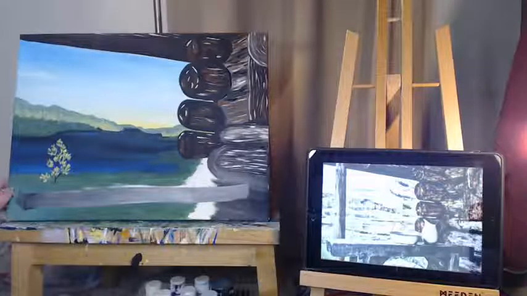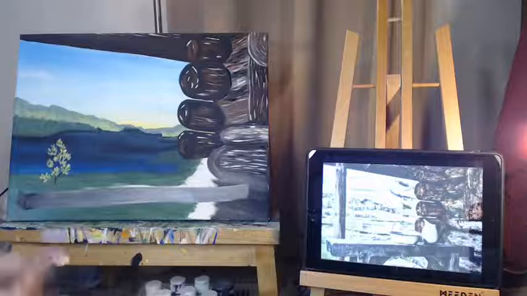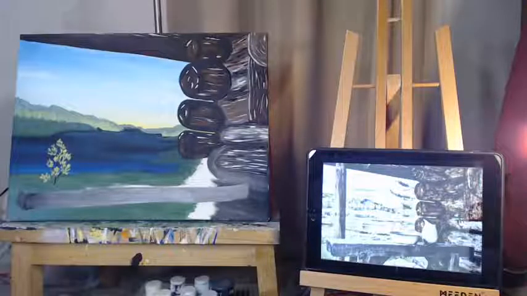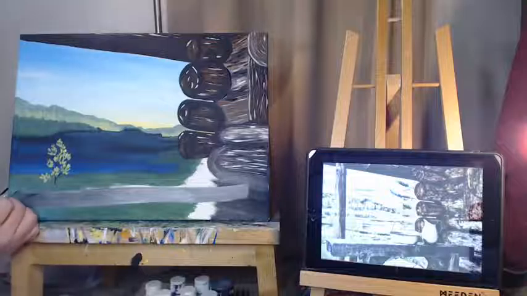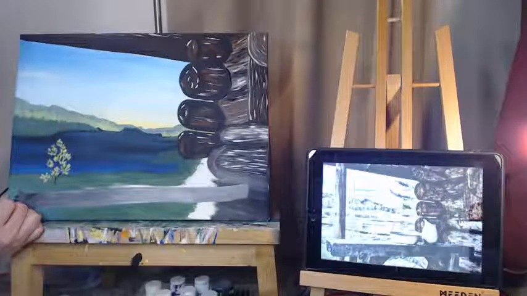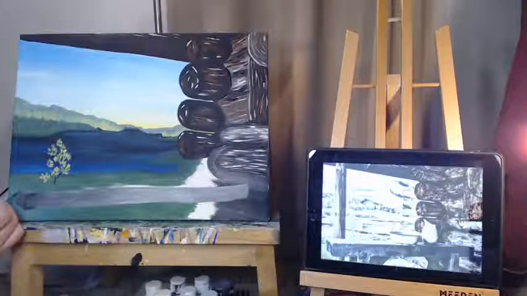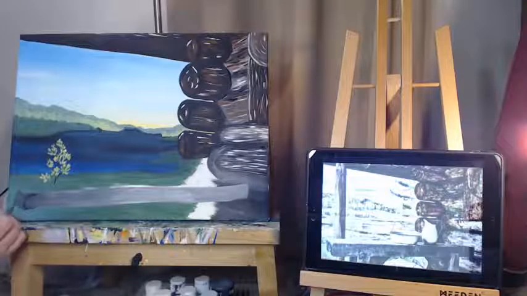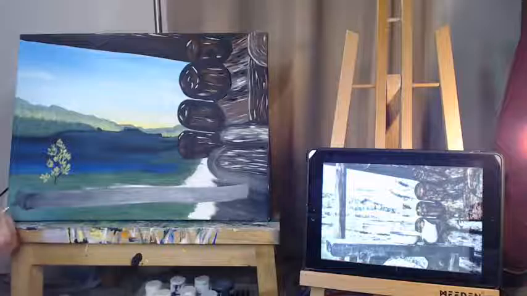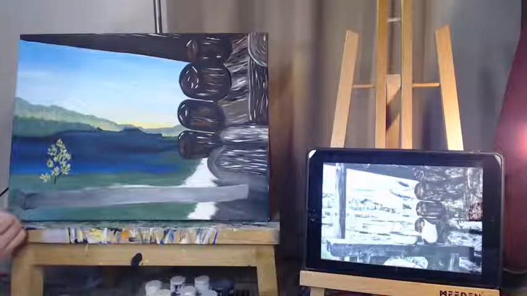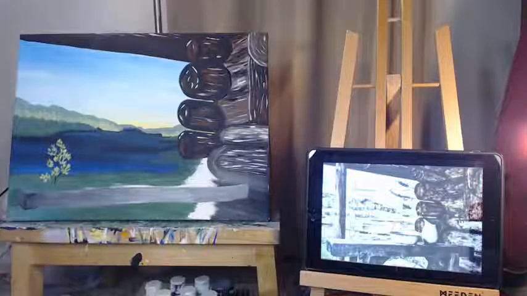Okay, that is not very straight, but maybe we fix it with green. No, that's not happening. Yeah, we could fix it with green. Not easily, but we will just erase it with the background color.